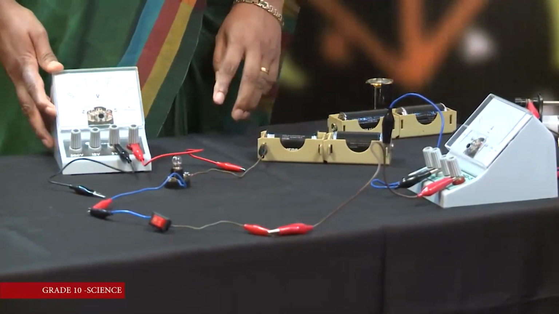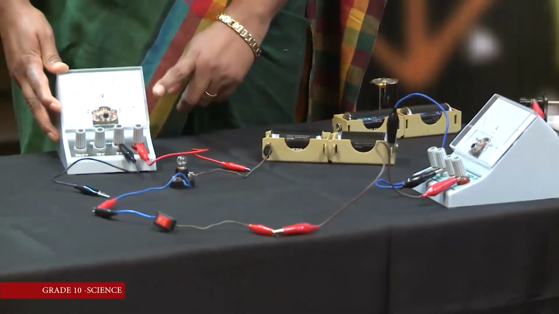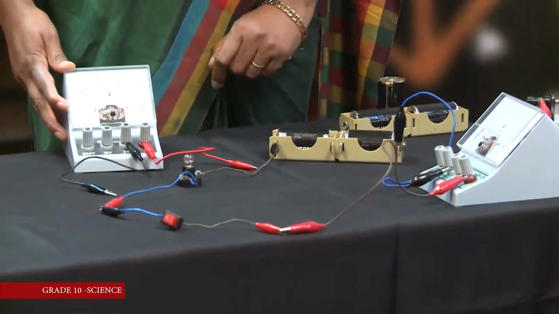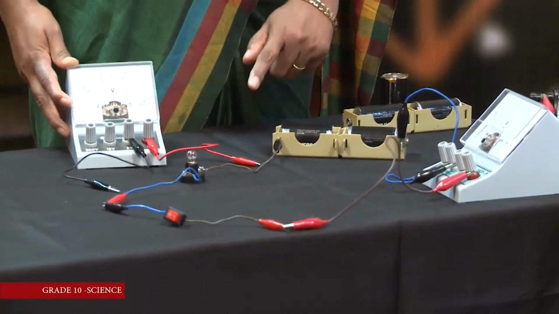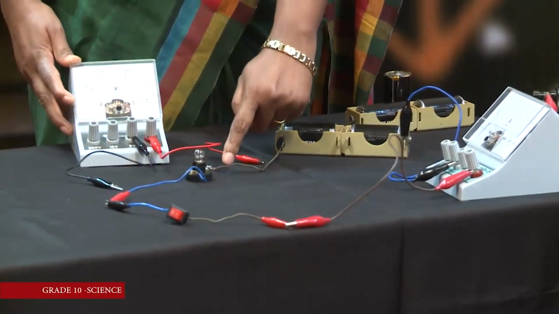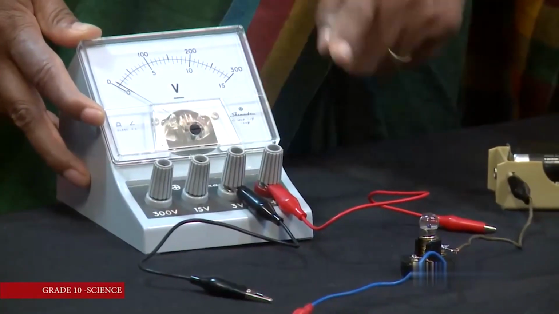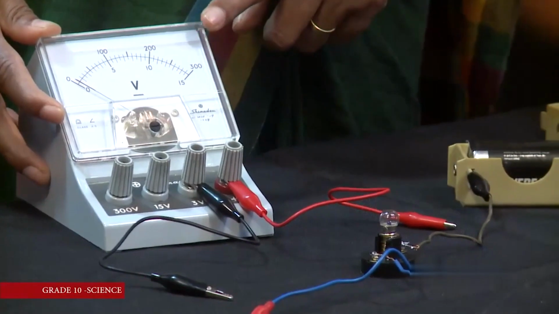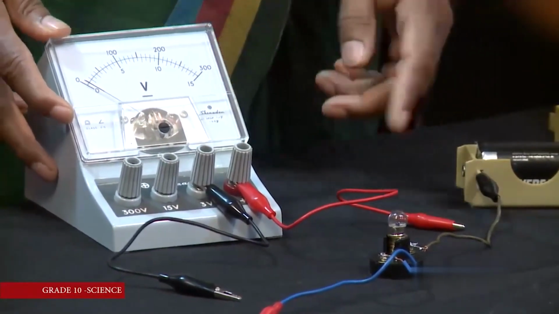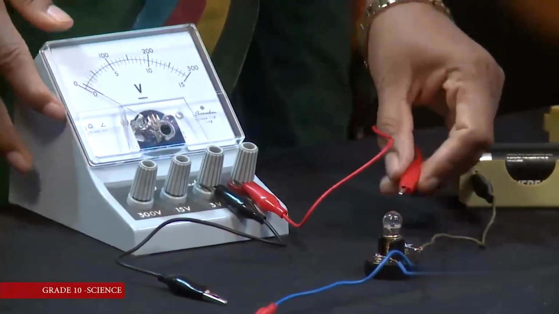Right. Now, let me explain how this voltmeter should be connected to this circuit. Suppose we need to measure the potential difference across this bulb. Then the voltmeter must be connected parallelly with this bulb. This is how we connect parallelly, children. Right?